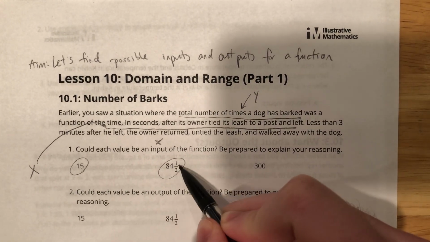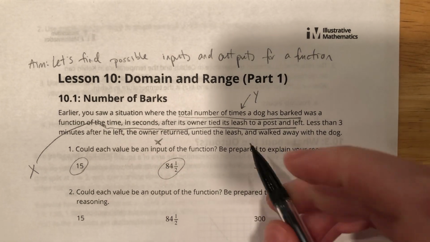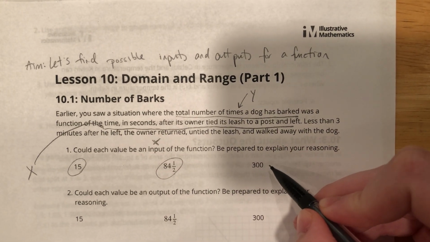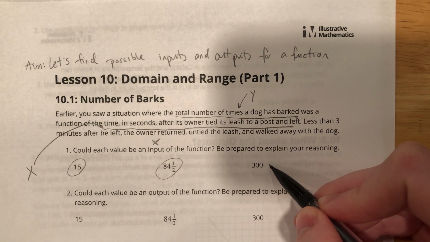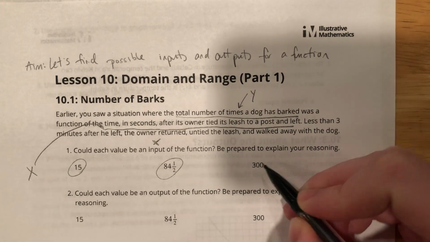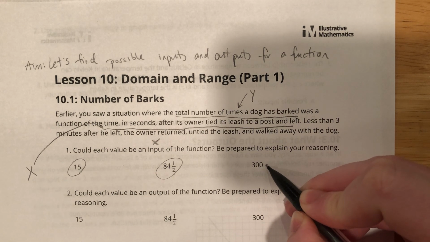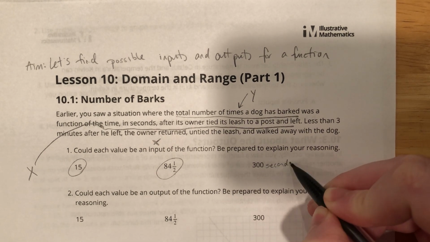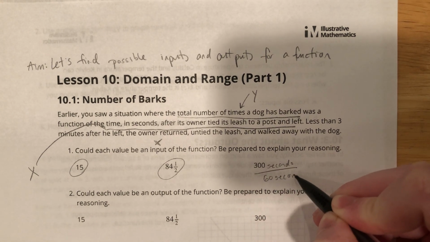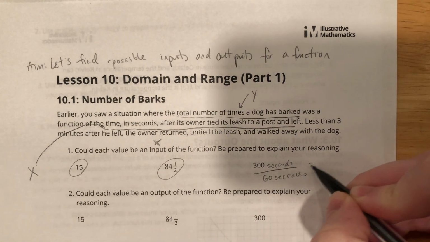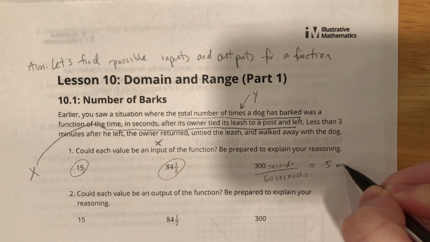We can have half a second. We can have a quarter of a second. That's totally valid. 300 seconds. Well, theoretically, the dog could be waiting for 300 seconds. If we divide 300 seconds by 60 seconds, right? Because there are 60 seconds in a minute, that's going to equal 5 minutes.